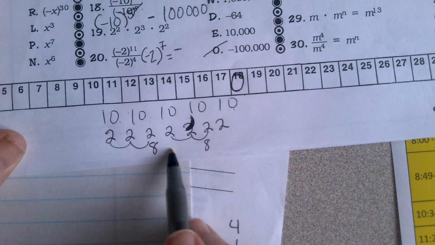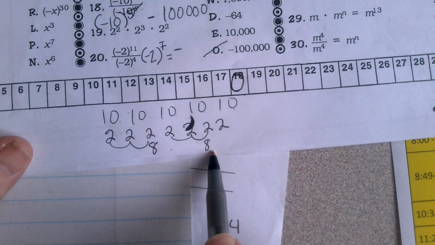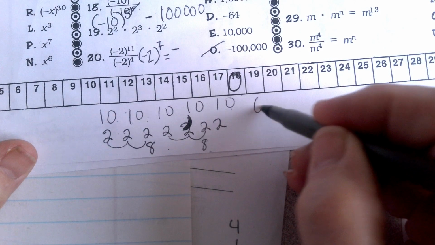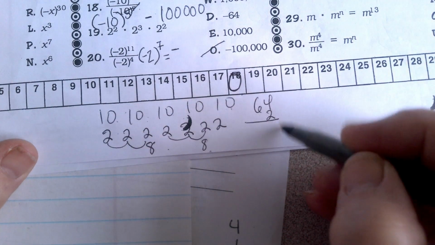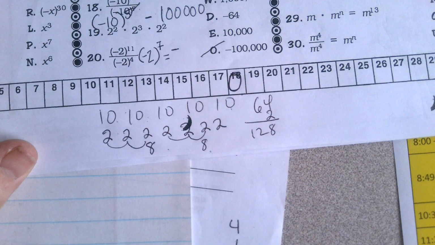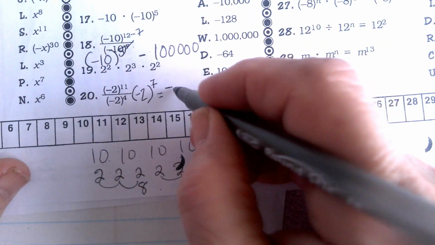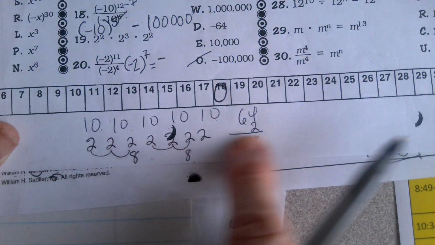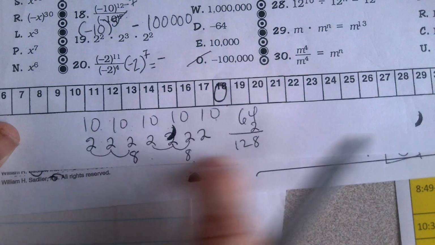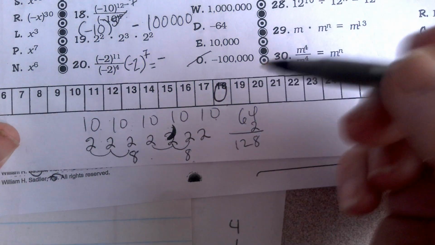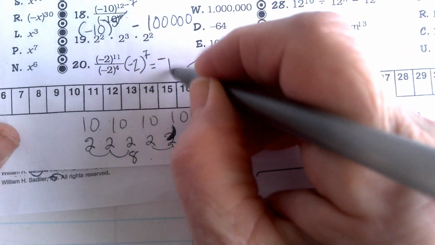So I already know 8 times 8 is what? 64. And 64 times 2. 128. And there we go. So that answer is A, and you should feel bad if you're not writing this down because that means you're just taking my answer.